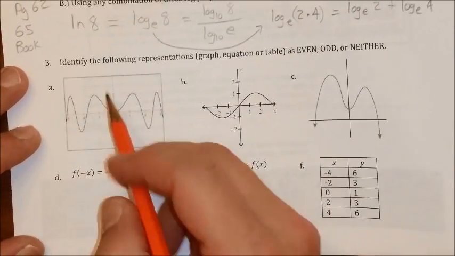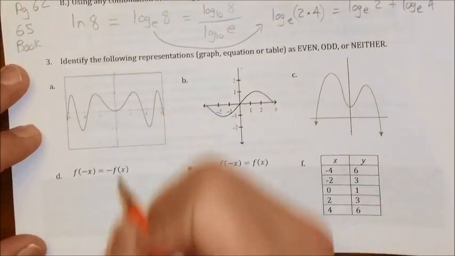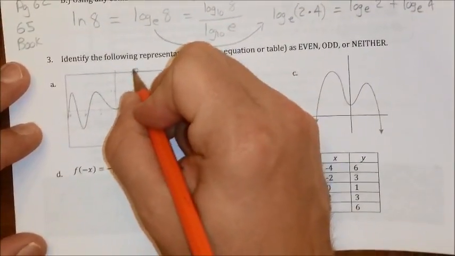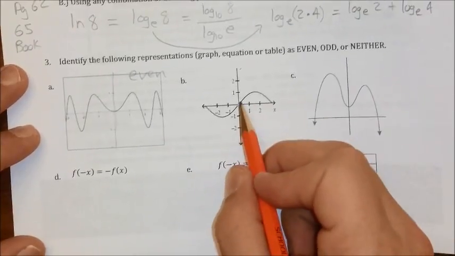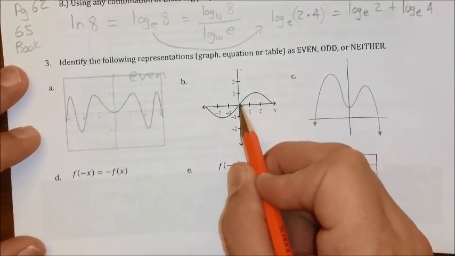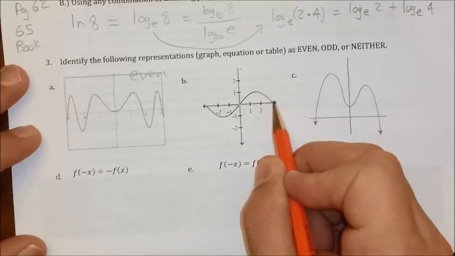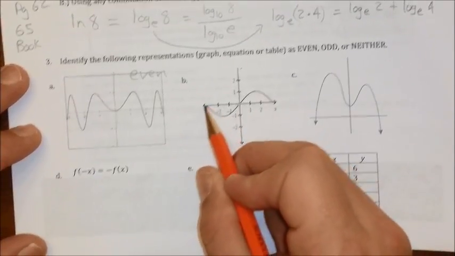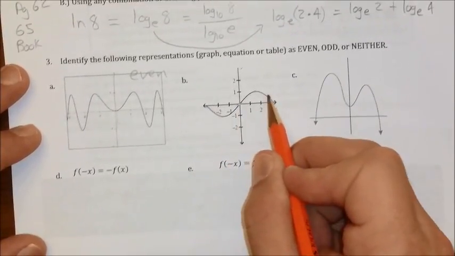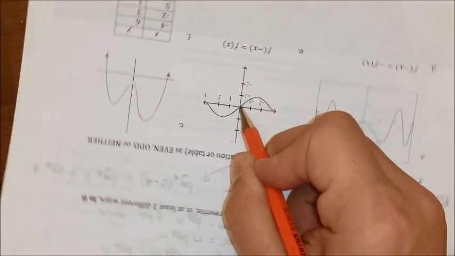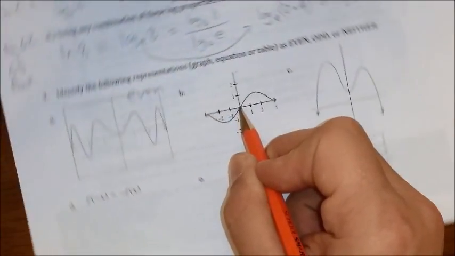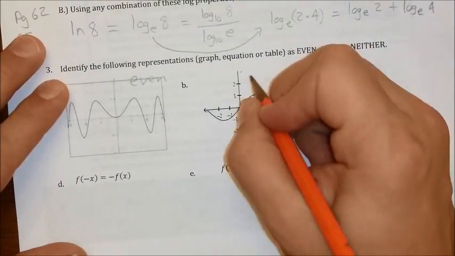So this first one I see is a mirror image across the y-axis. So this one is definitely even. This one is symmetric about the origin. Each point is reflected directly through the origin. Notice this point here reflected directly through the origin, any individual point. Another way to do that is to rotate it exactly 180 degrees, and I see it looks the same. So you can think of odd functions as rotating 180 degrees.